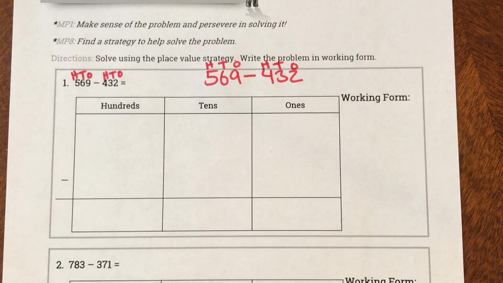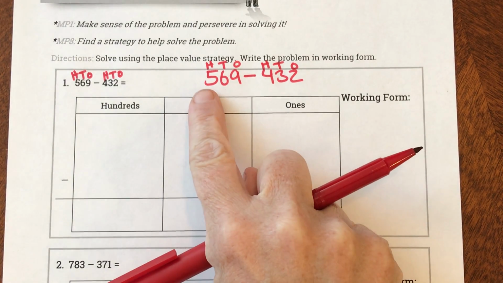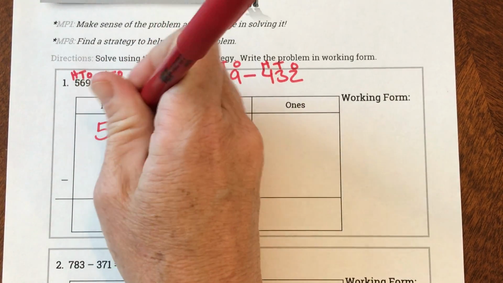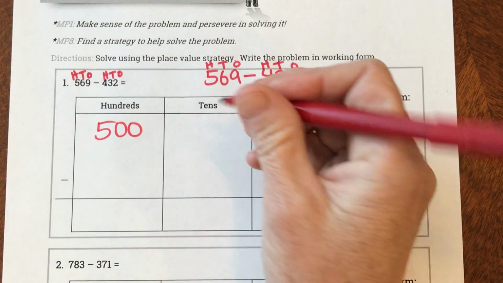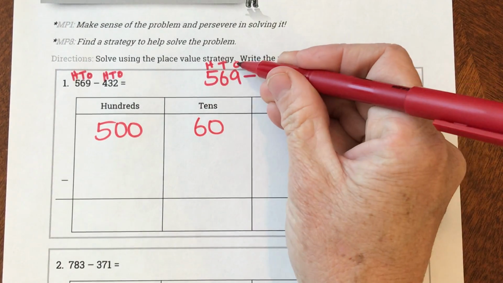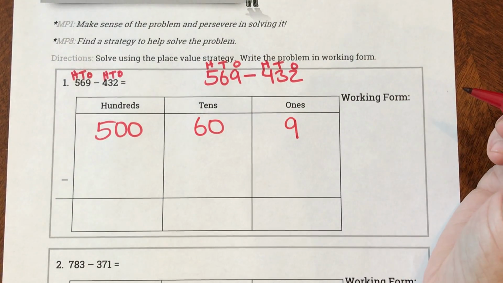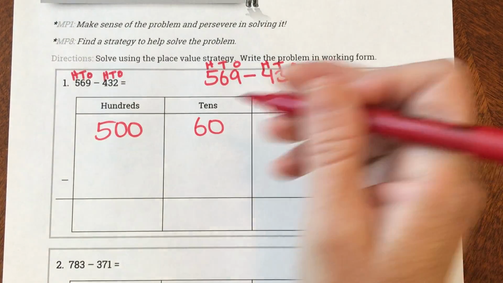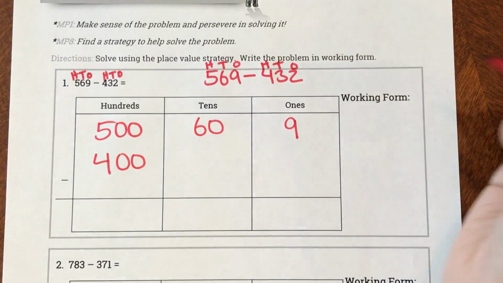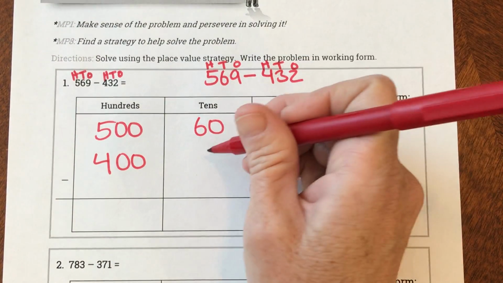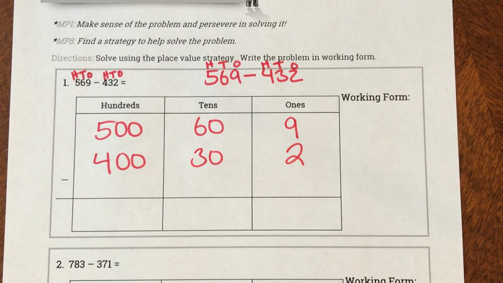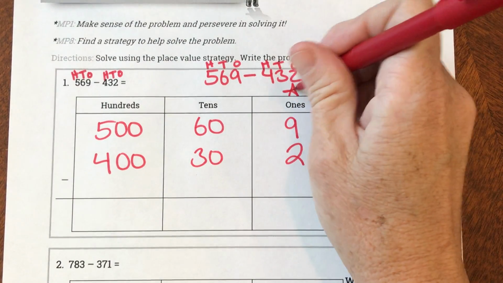Okay, so step 1 says to decompose the minuend. So of my minuend, I have a 5 in the hundreds place. So that's 500. I have a 6 in the tens place, that's 60. And I have a 9 in the ones place, which is 9. Okay, my next step says decompose the subtrahend. So I have a 4 in the hundreds place, which is 400. I have 3 tens, which is 30, and I have 2 ones, which is 2. Okay, my next step says subtract the ones, tens, and hundreds, always starting in the ones column.